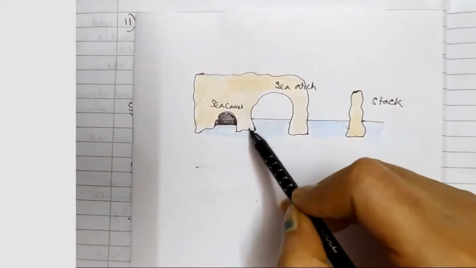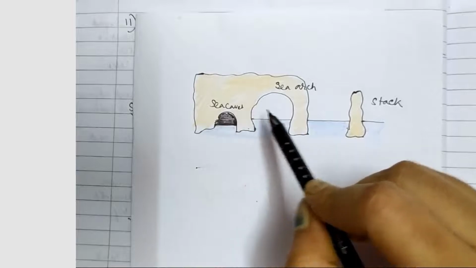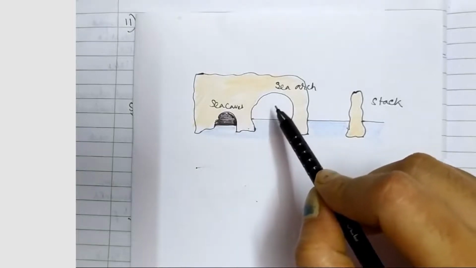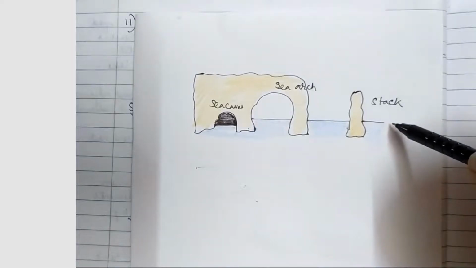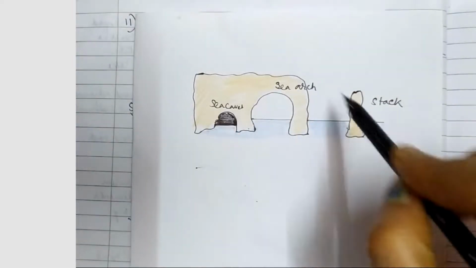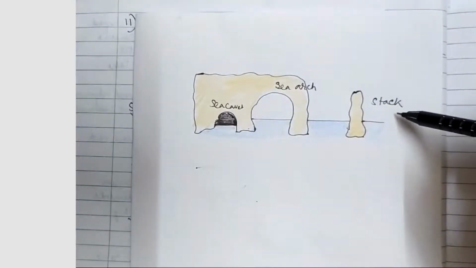So first one, sea caves. Okay, next diagram, sea caves converted into sea arch. Okay, and sea arch again converted into stacks. Got it? This is the process. First one, sea caves, next sea arch, and the last one, stacks.